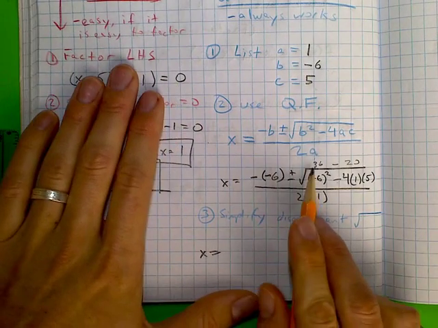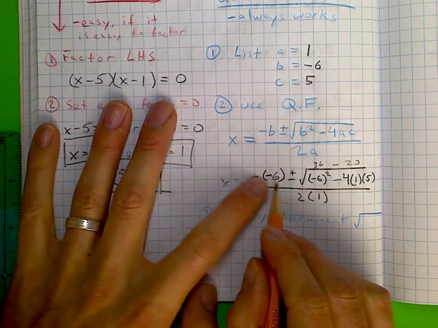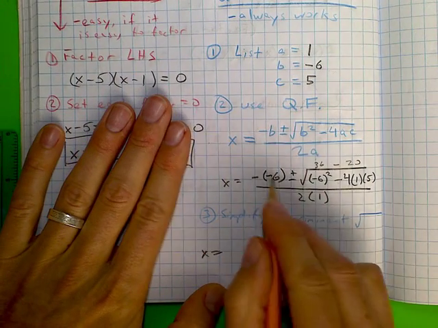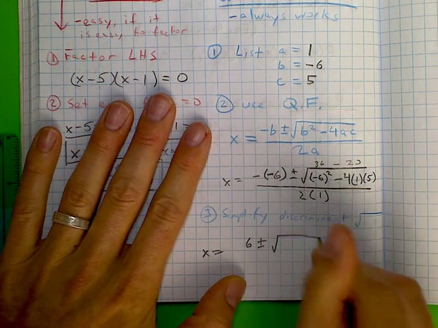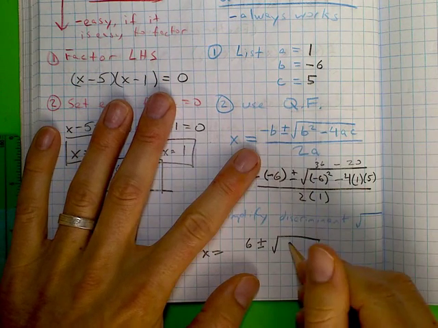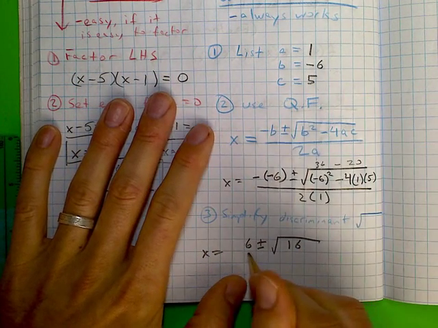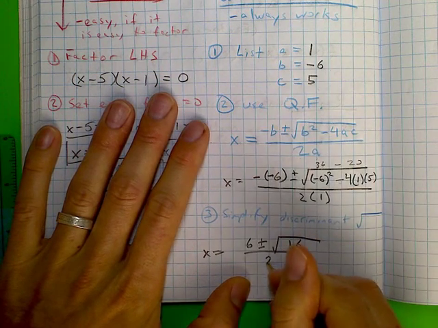So it's 36 minus 20. By the way, while I'm writing this down, what's negative negative 6? I'll go ahead and take care of that while we're here. So what's under the square root? Yeah, 36 minus 20, which is 16. And on the bottom, 2 times 1 is just 2.